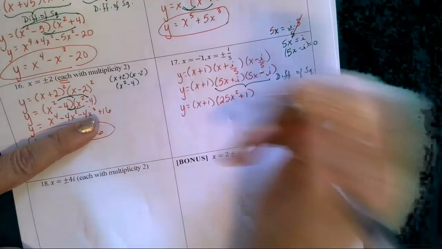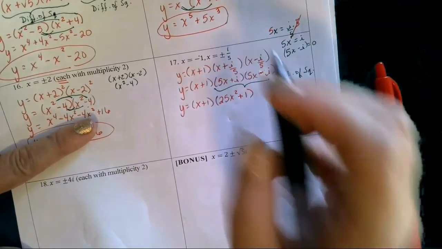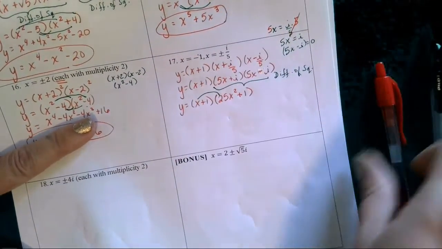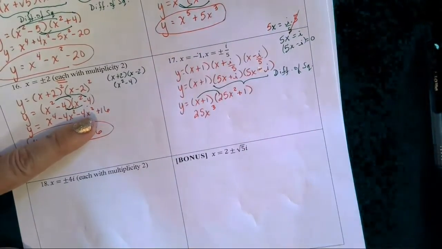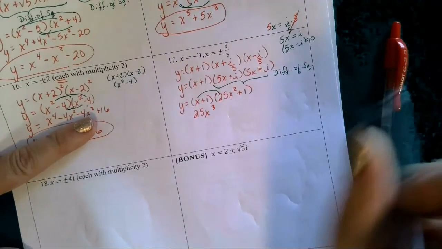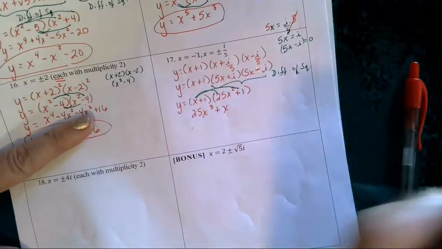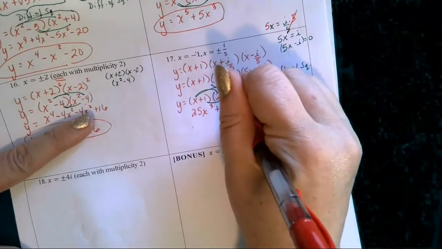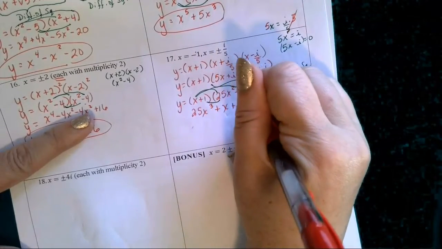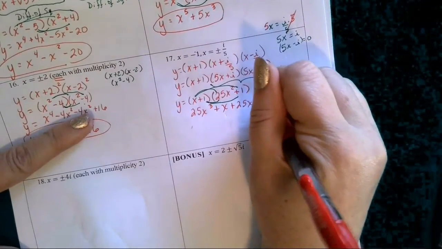So now I have a binomial times another binomial. I can FOIL those. So x times 25x squared is 25x to the 3rd power. Then x times 1 is a plus x. Then we have 1 times 25x squared is a plus 25x squared. And then our constants, 1 times 1 is plus 1.